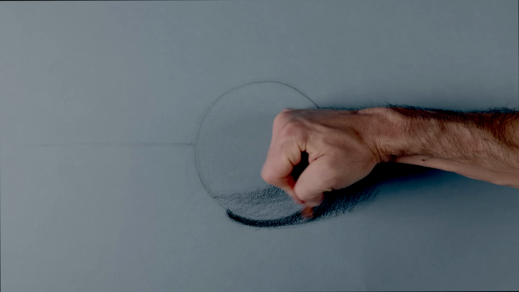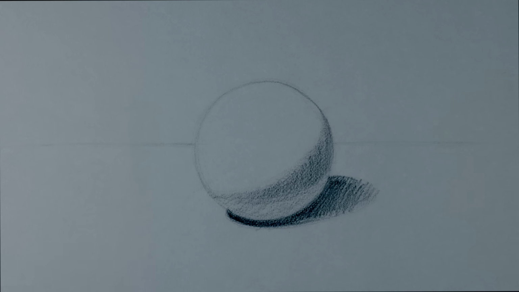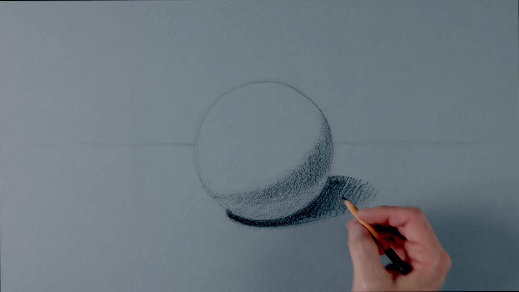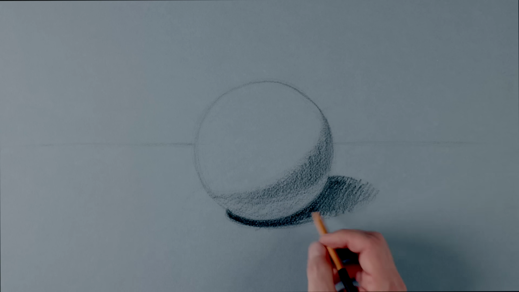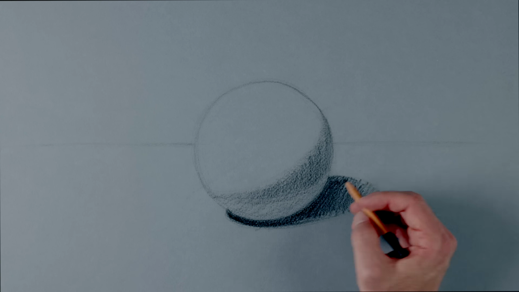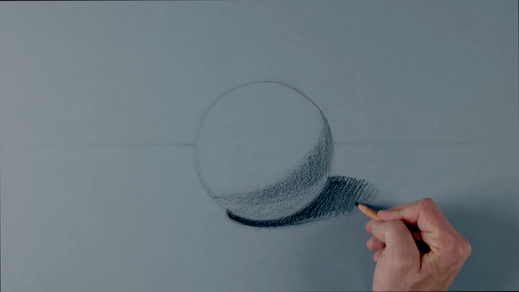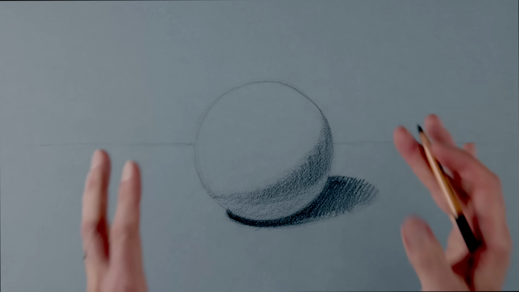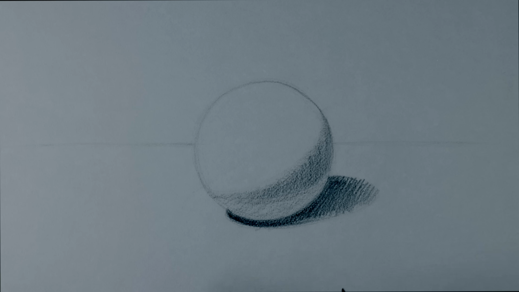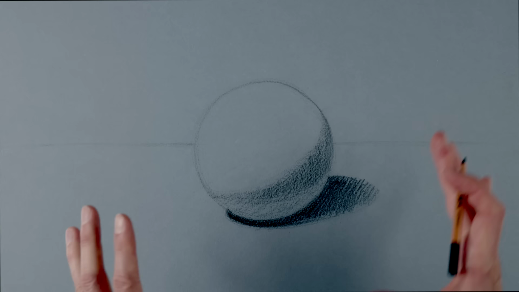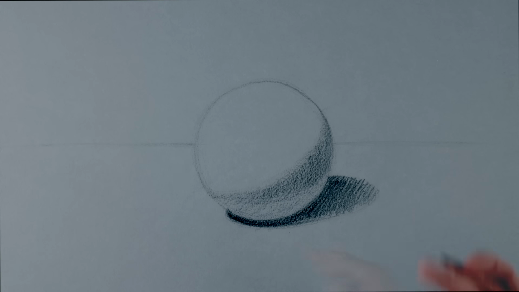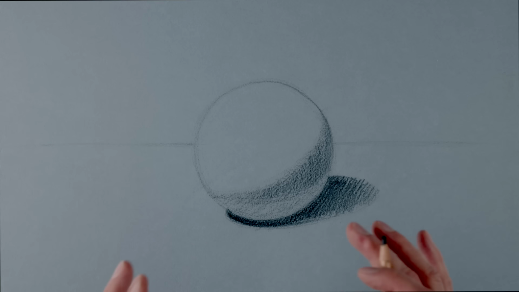But hopefully you can see that just drawing these 3 shadow conditions, the core shadow, the reflected light, and the cast shadow, we are already getting a sense of 3-dimensionality. Now again, these are just the rough shadows at this point, but hopefully you can see how 3-dimensional this starts to make our sphere. So that was step 3. Darken the cast shadows to approximately a number 5 value, the darkest value on your value scale.